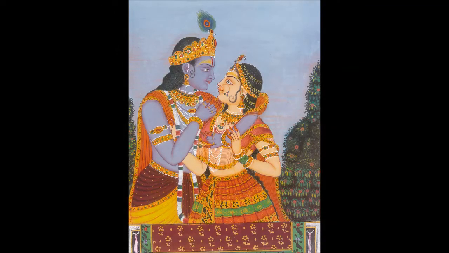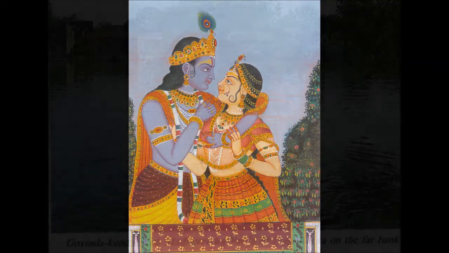If you're looking down from the north, Mount Meru is there, and the sun is going around like this. If it's going counterclockwise, it's going like that. And then you can see Mount Meru will be on its left.